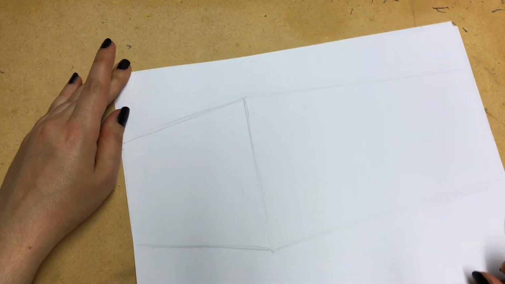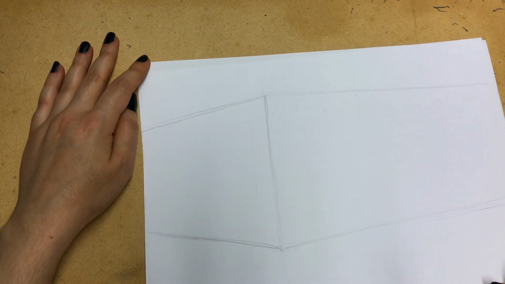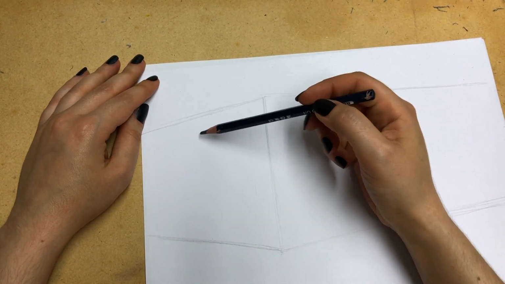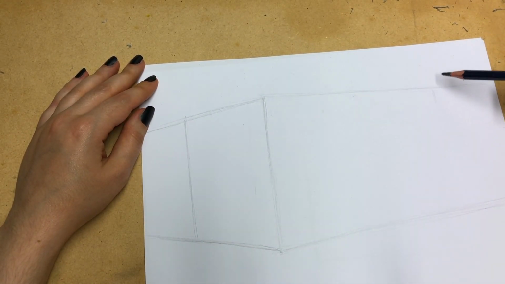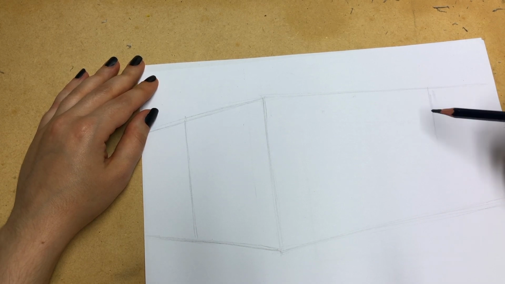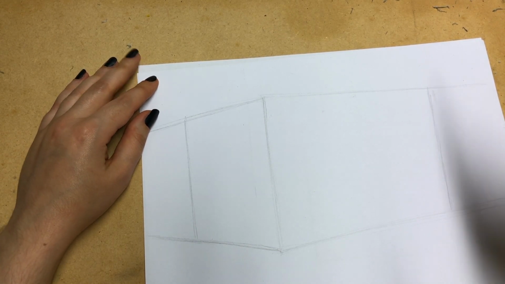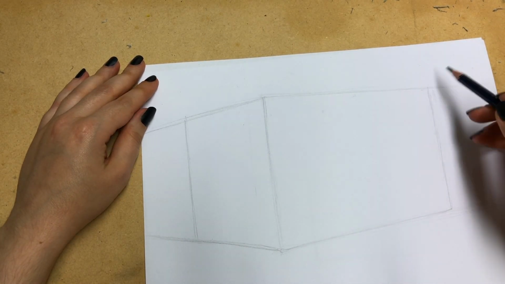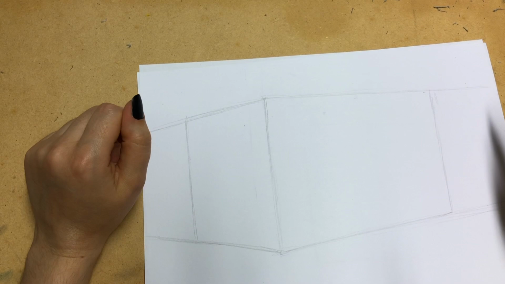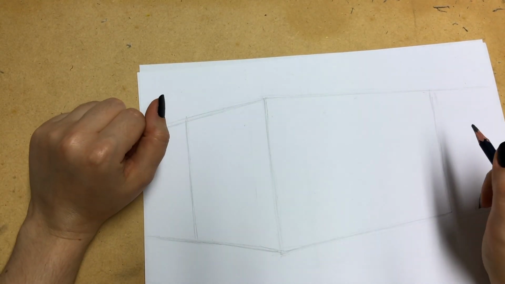So now I've got this here, but the building itself is not that long. So I'm going to draw the sides. So now I pretty much have this kind of a container cube with nothing on it.